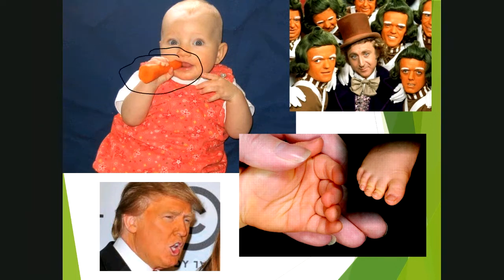And so when the babies are fed a lot of carrots, this happens, and you begin to turn orange. Now, I don't know if that's why Oompa Loompas are orange, or certainly about this guy, I don't know if that's why he's orange, but if you eat a lot of carrots, you can turn orange.